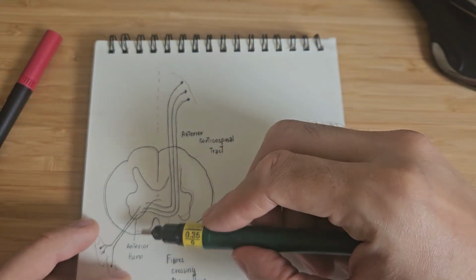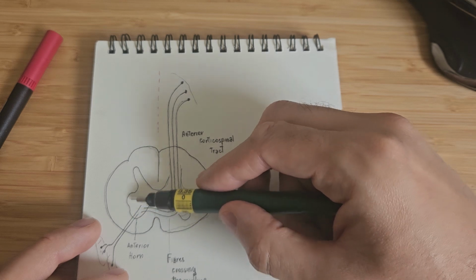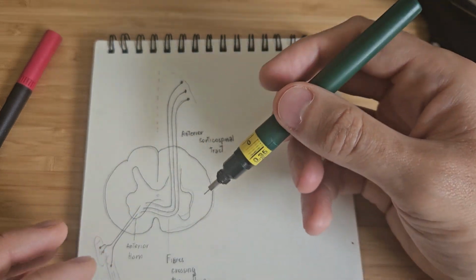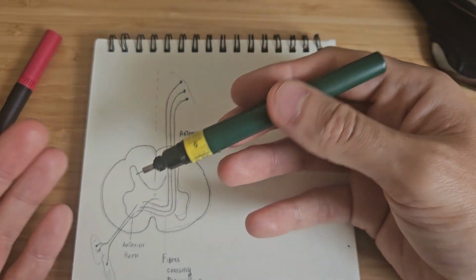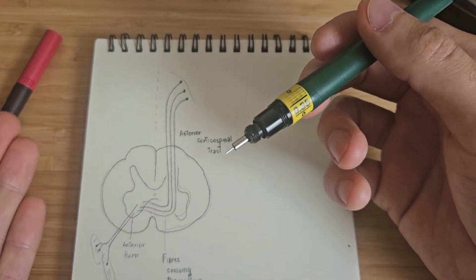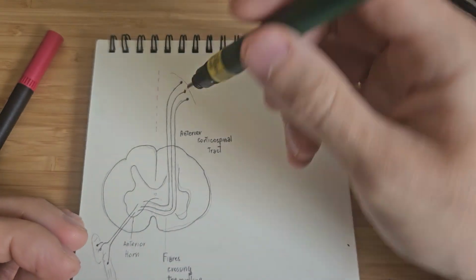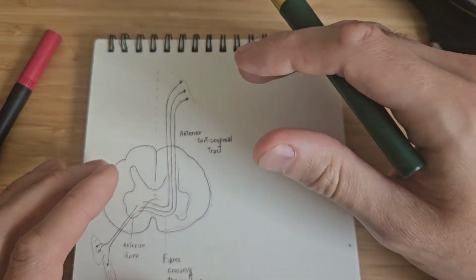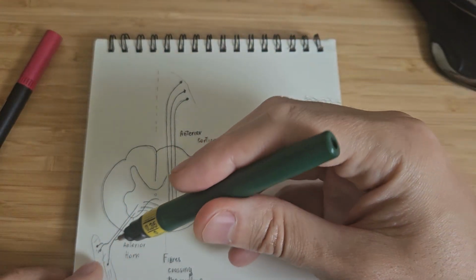Now, this part here corresponds to the anterior horn cells. The anterior horn cells are lower motor neurons located in the ventral horn of the spinal cord, and they receive input from upper motor neurons, including those from the anterior corticospinal tract, and directly innervate skeletal muscles.